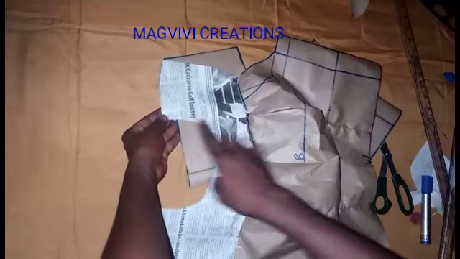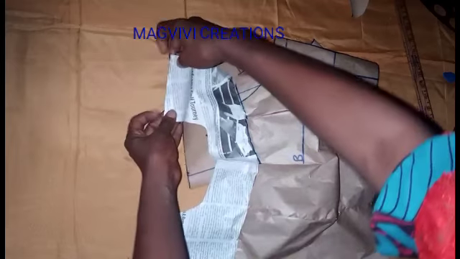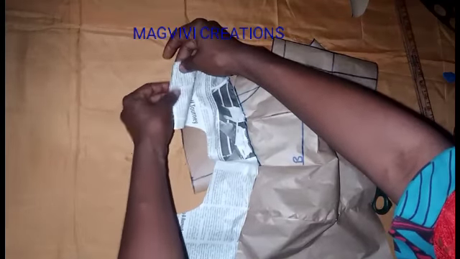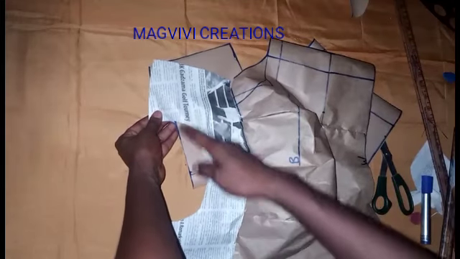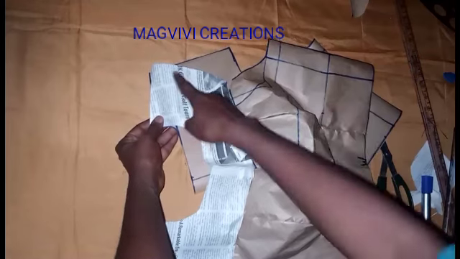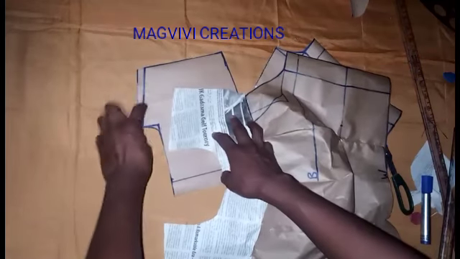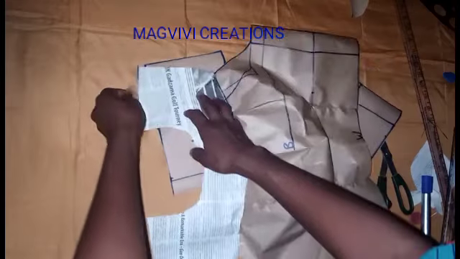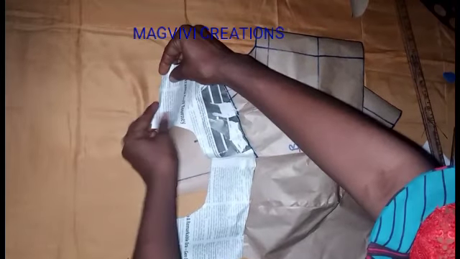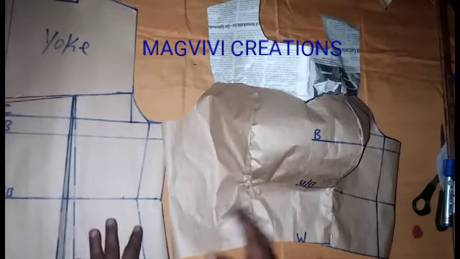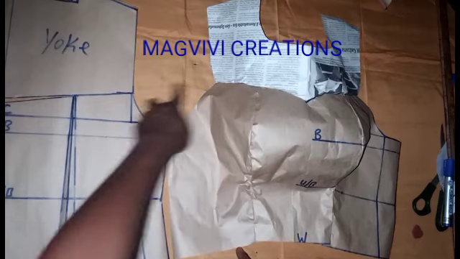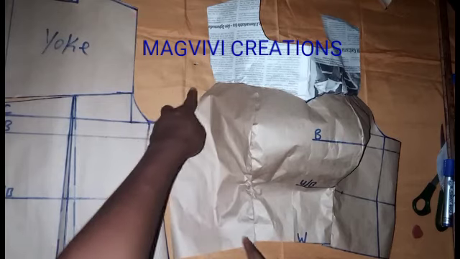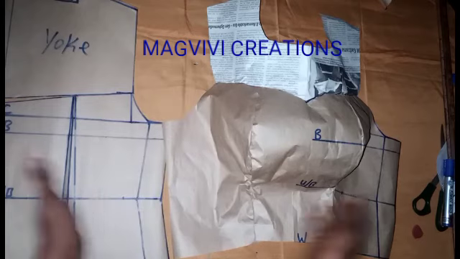So you can see, if you had not added the ½ inch, by the time you stitch your shoulder, you will see that your neckline will be reduced, and you will not get what you want, and even your armhole will reduce. So you need to always add this shoulder seam allowance. It is helpful to join your back and front at the shoulder. So you can see what we have here, the back and the front. By the time you stitch by the side, you see the yoke parts aligning. So it's very important, and that is just it.